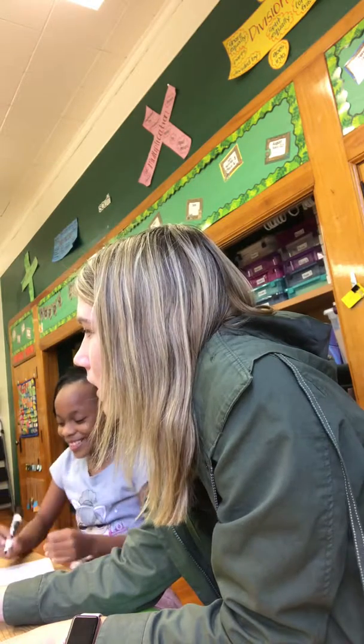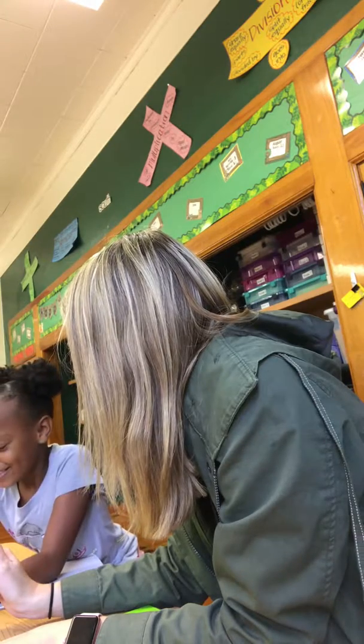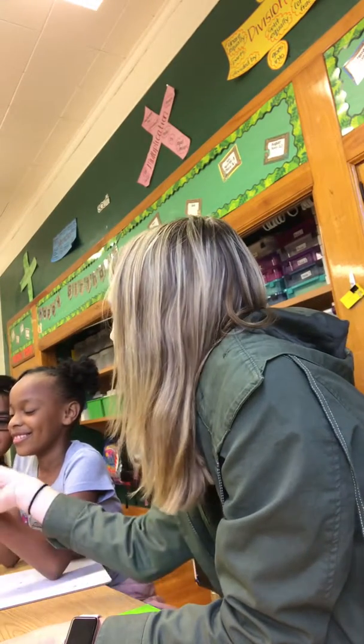Whose turn is it to draw? Adore's. Okay, erase. That's a picture. I hope you can figure this one out. I just drew that, the part with the box around it. What is that? It says it right there.